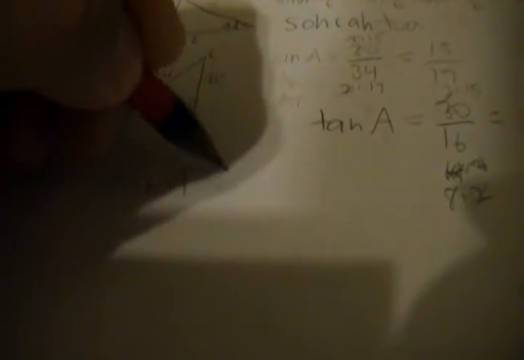Okay, so now let's figure out how to find angles from trig functions. Let's say you have tangent A is equal to 2.0503. So we want to find angle A.